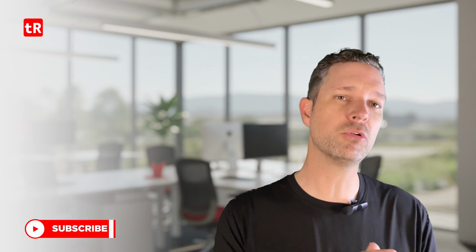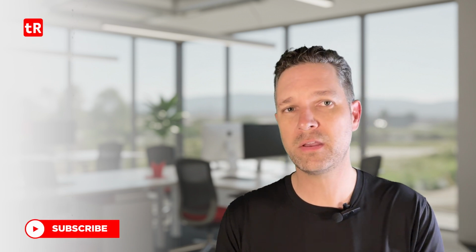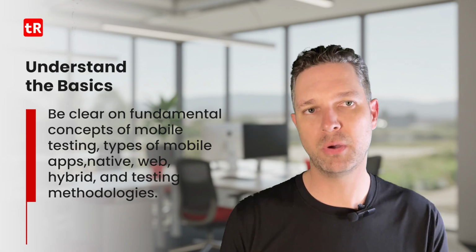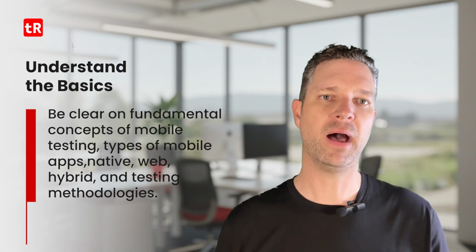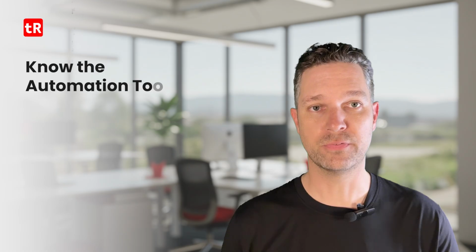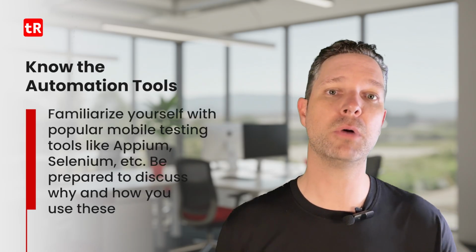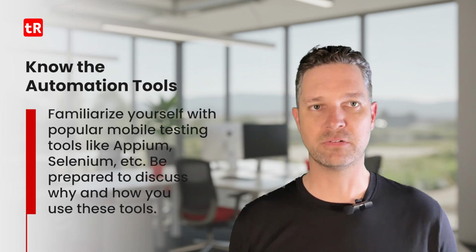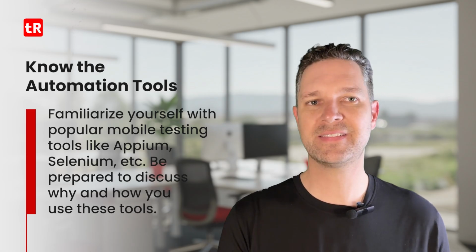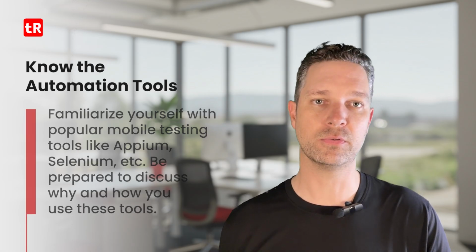And just to make sure that you're fully covered, here's some quick tips for your mobile testing interview. First, understand the basics. Be clear on fundamental concepts of mobile testing, types of mobile apps, whether it's native, web, hybrid, and testing methodologies. Know the automation tools. Familiarize yourself with popular mobile testing tools like testRigor, Appium, Selenium, those types. Be prepared to discuss why and how you use those tools.